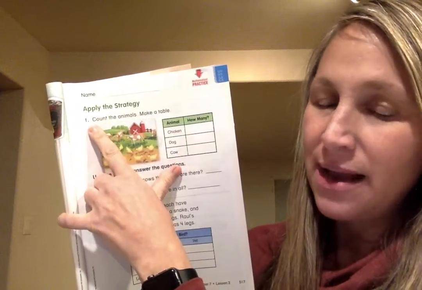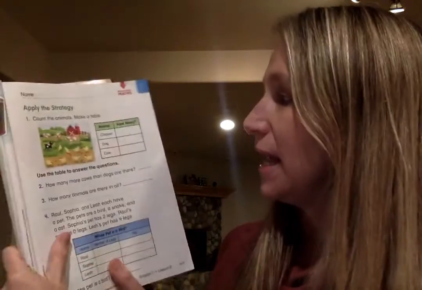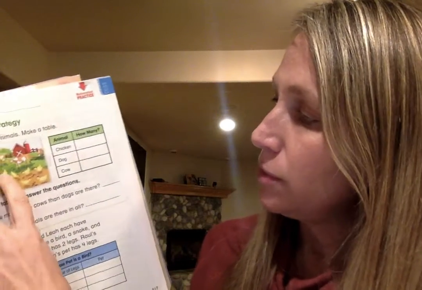All right, we're going to do one more together, and then I want you to do them on your own. So this one says apply the strategy. Number 1, count the animals, make a table. So if we were to count those animals, how many chickens do you see? So 1, 2, 3, 4, 5, 6, 7, 8.